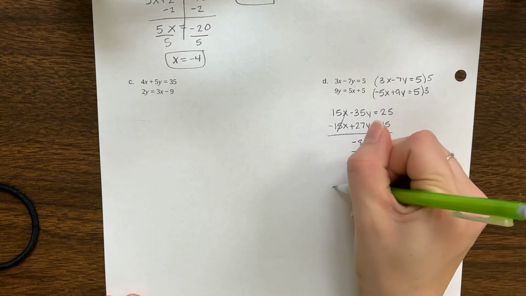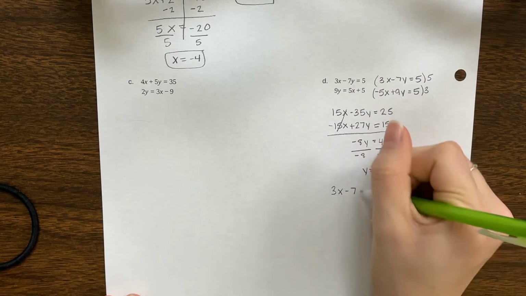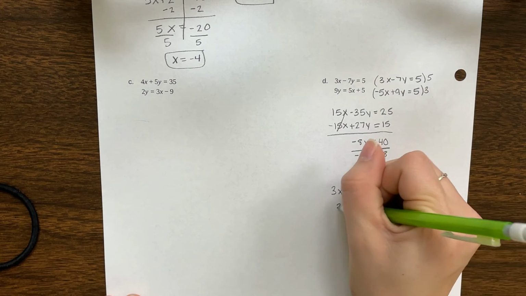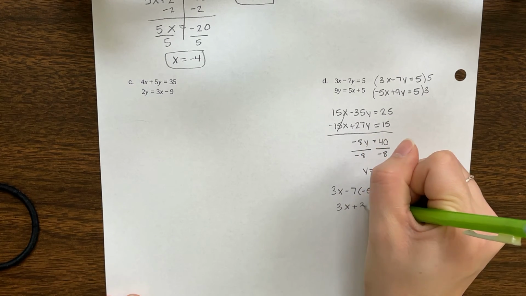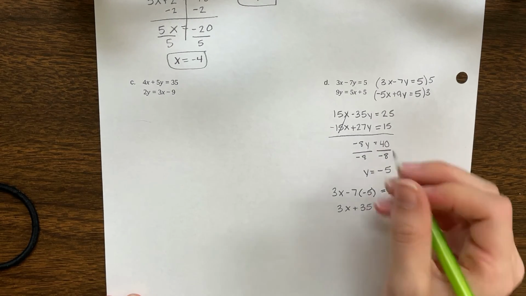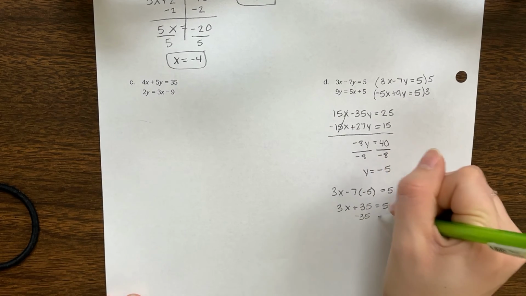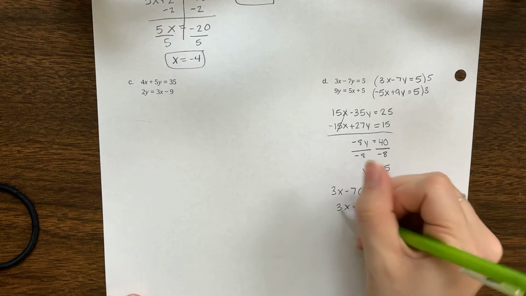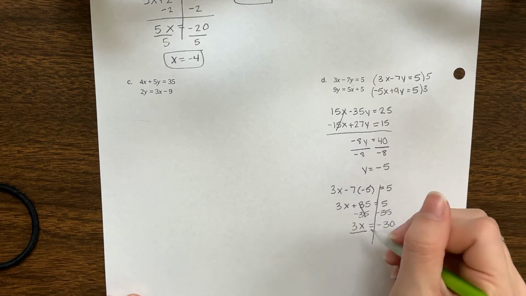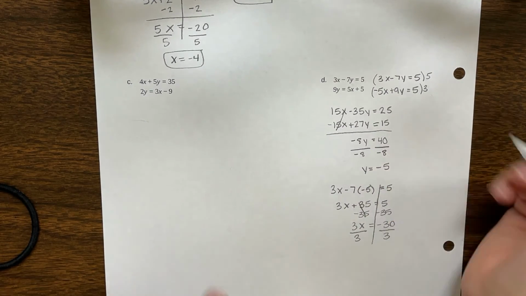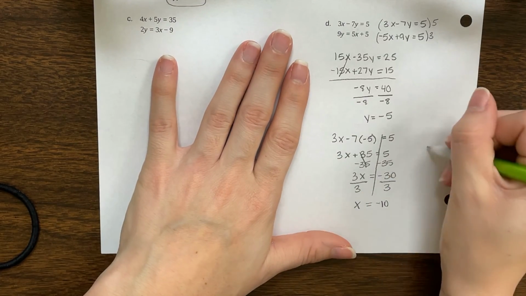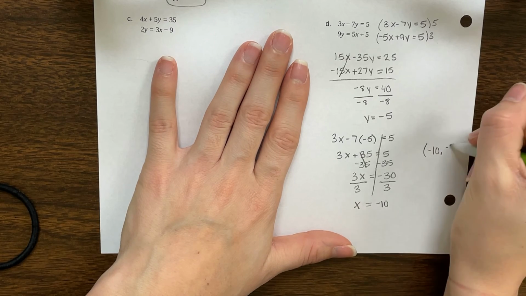Okay. I'm going to choose that first equation. I have 3x minus 7 times negative 5 equaling 5. Okay, so this would be 3x plus 35 equaling 5. Okay, subtract the 35. So this would give me 3x equaling negative 30. Divide by 3. That means I would have x equaling negative 10. Okay, so final answer, negative 10, negative 5.